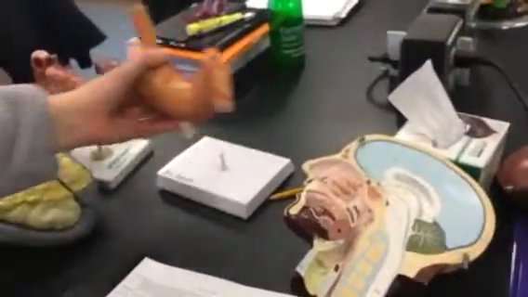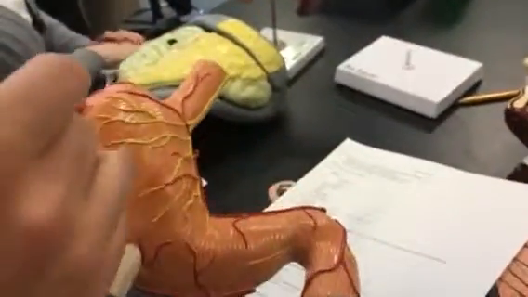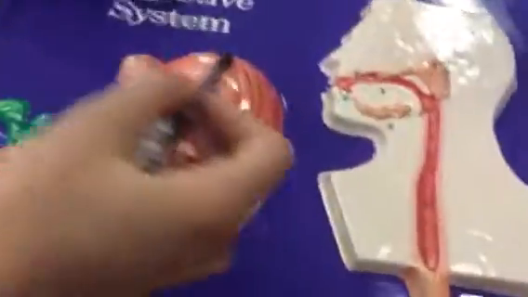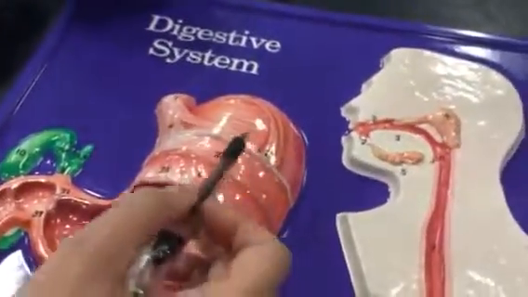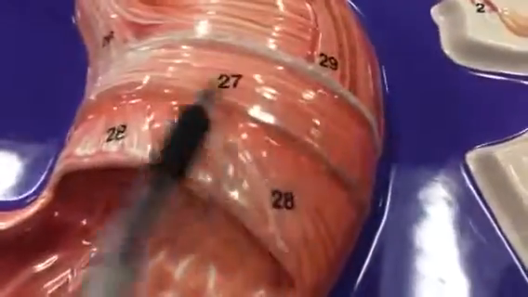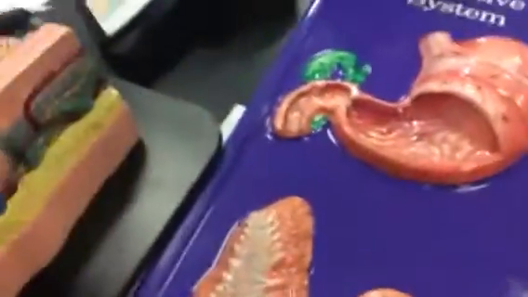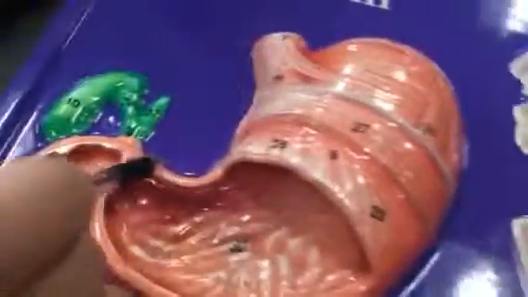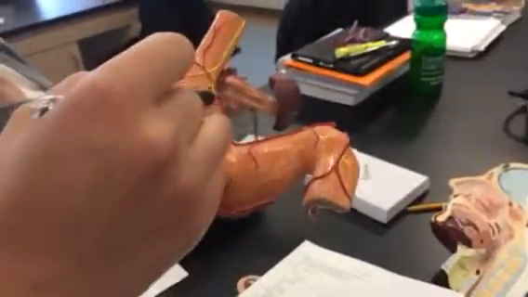Please hold for stomach model. Okay, this is the serosa, the outside of the stomach. And then if you go to this model to see, this is the longitudinal muscularis, this is circular muscularis, and this is oblique muscularis right here. And then you have your greater curvature, this is the greater curvature, this is the lesser curvature, and on this model it's the same. This is the greater curvature, this is the lesser curvature.